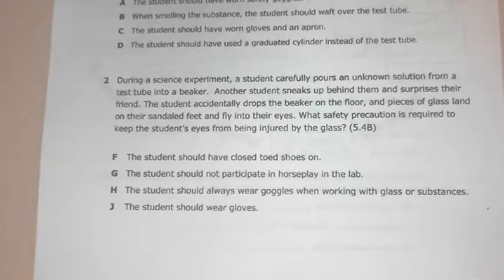Number 2. During a science experiment, a student carefully pours an unknown solution from a test tube into a beaker. Another student sneaks up behind them and surprises their friend. The student accidentally drops the beaker on the floor, and a piece of glass lands on their sandaled feet and flies into their eyes. What safety precaution is required to keep the student's eyes from being injured by the glass?